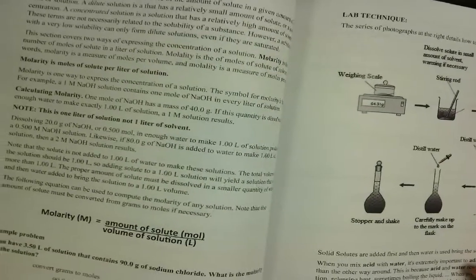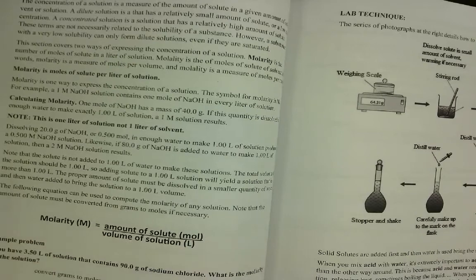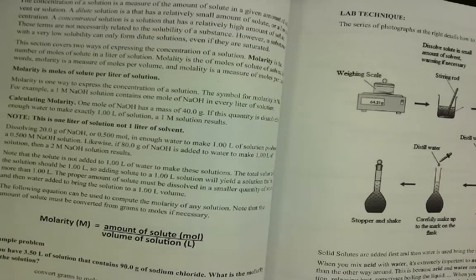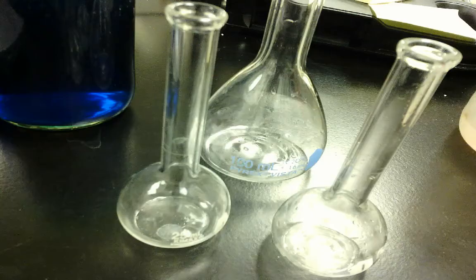So the first thing we need to understand is that molarity is the amount of solute per solution. And this is where the problem comes in. It's solute per solution, not solute per solvent. When you make a solution, you have to use the proper lab equipment.